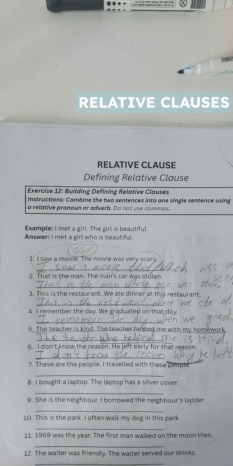Anonymous, is "why" a relative pronoun? Well, it's not. It's a relative adverb. But guys, you don't need to memorize all of those complicated grammar terms. Exactly, it's a relative adverb. You can just call them relative words, okay?